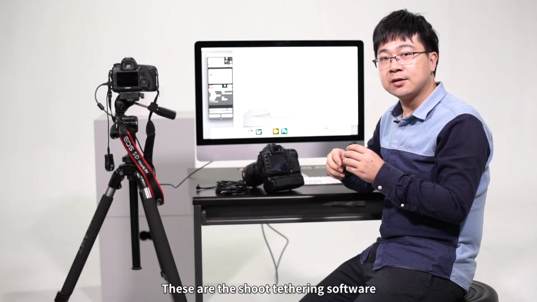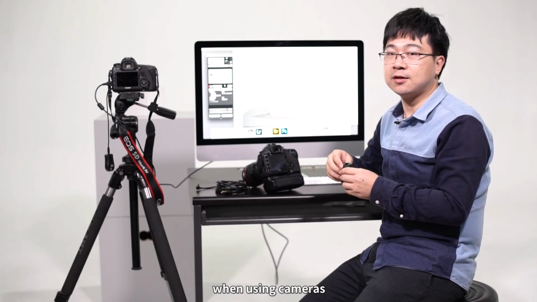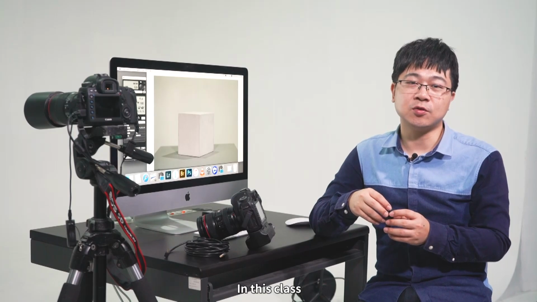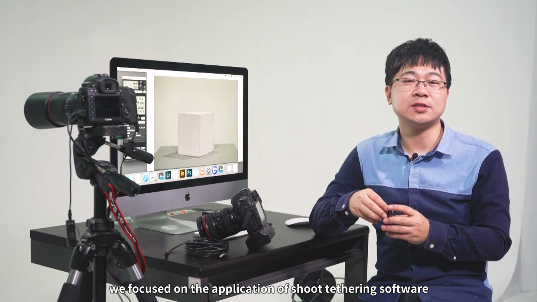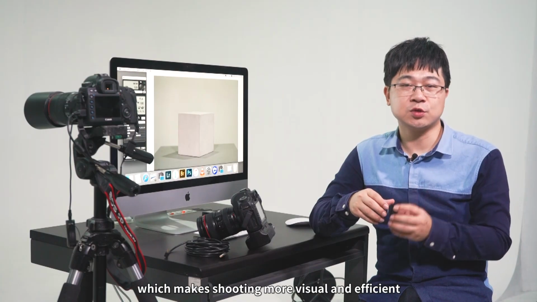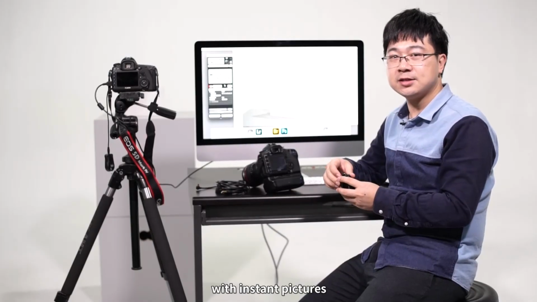These are the shoot tethering software. When using cameras, in this class, we focused on the application of shoot tethering software, which makes shooting more visual and efficient, and delivers our clients with instant pictures.